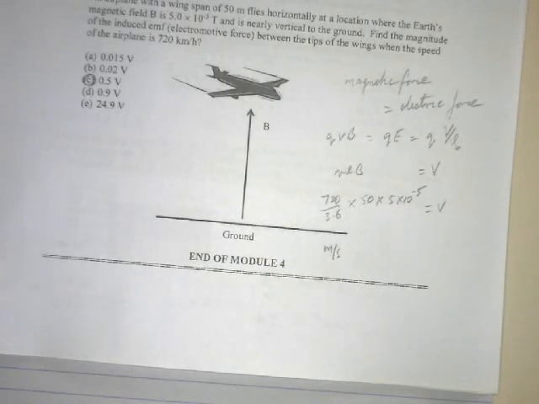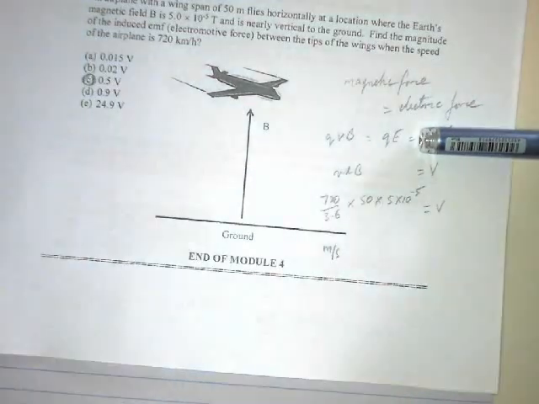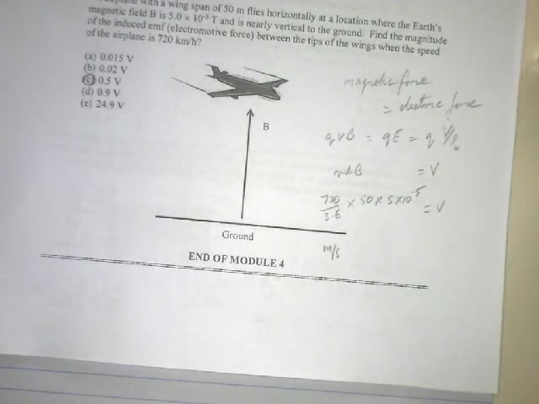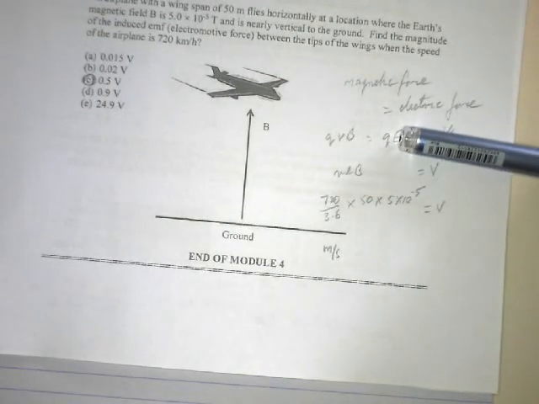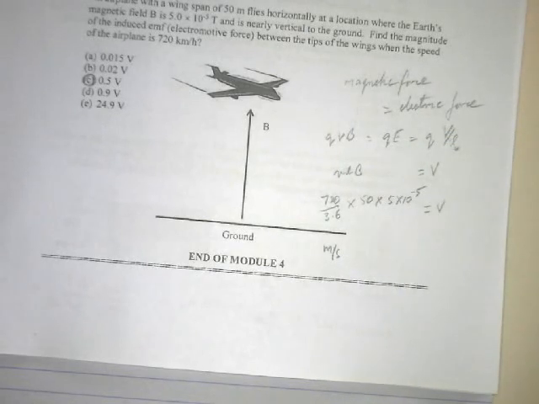So the electric force is given by this expression here: the charge on the particle times the electric field strength, and the electric field strength is the potential difference divided by the length over which that potential difference exists. So you can express your electric field in either newtons per coulomb, or in volts per metre.